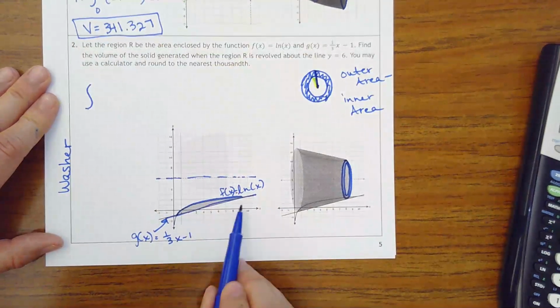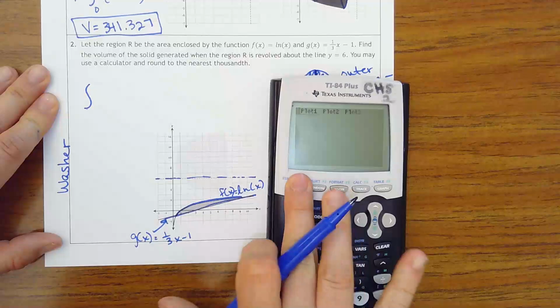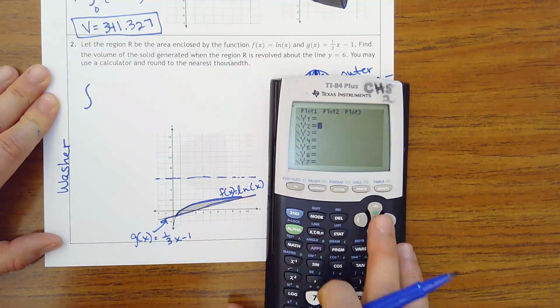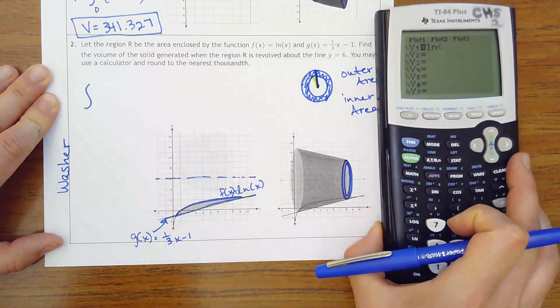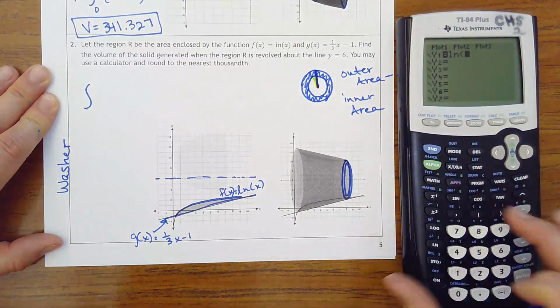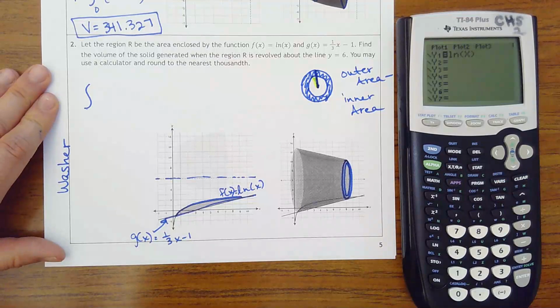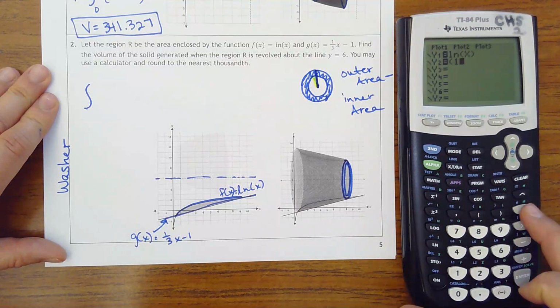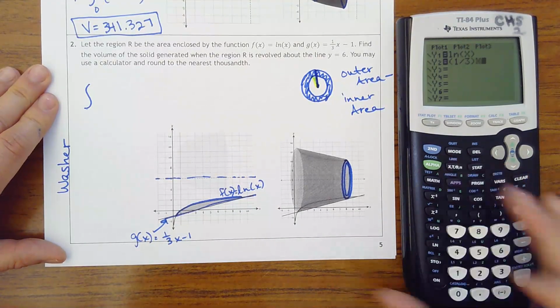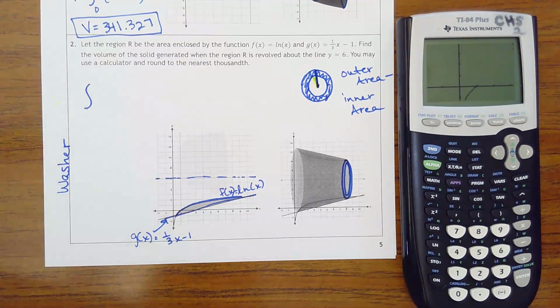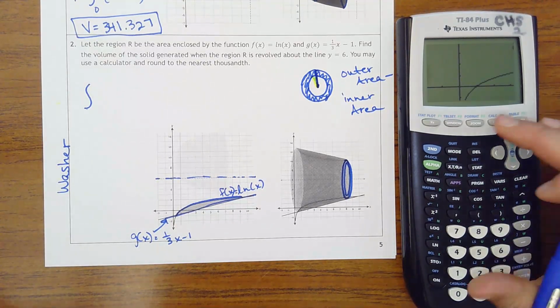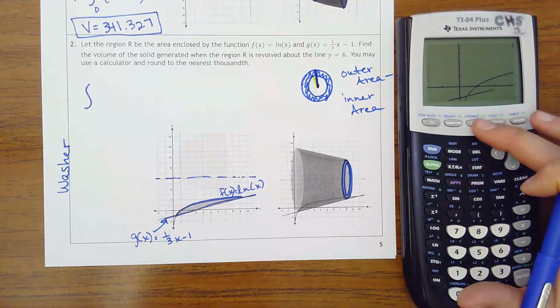We don't know our bounds here, so you're going to have to put these two functions in. So we got natural log of x and 1/3, I put parentheses around that just in case, x minus 1. Change my window.